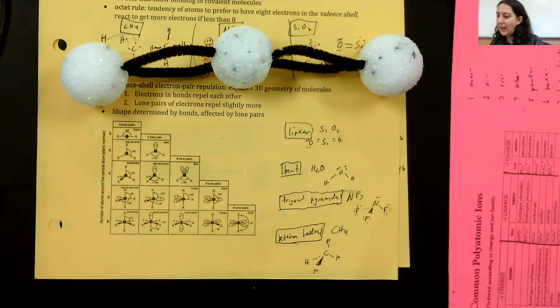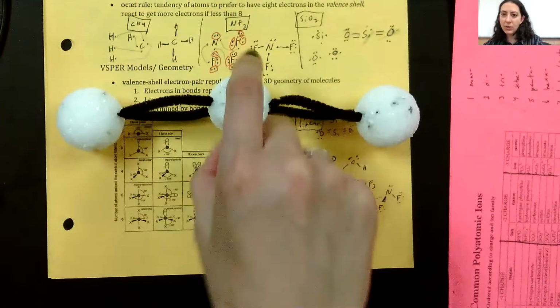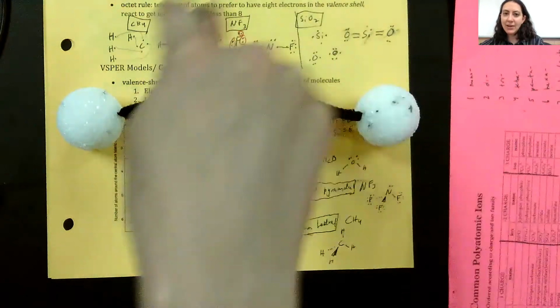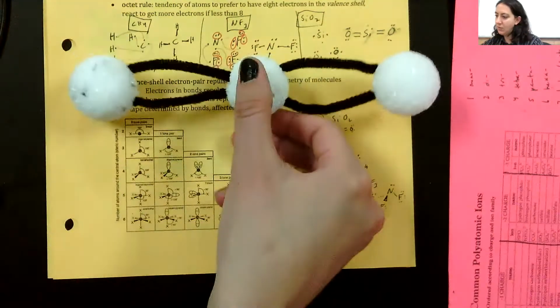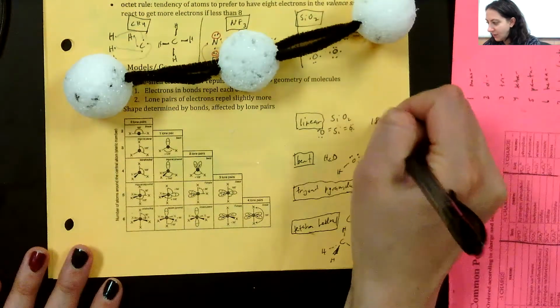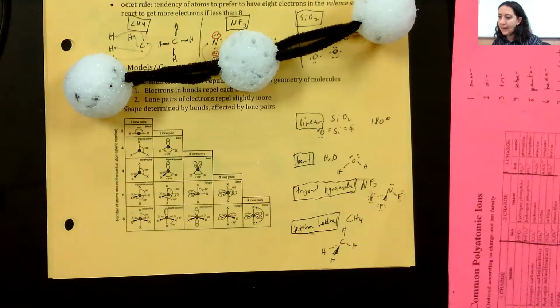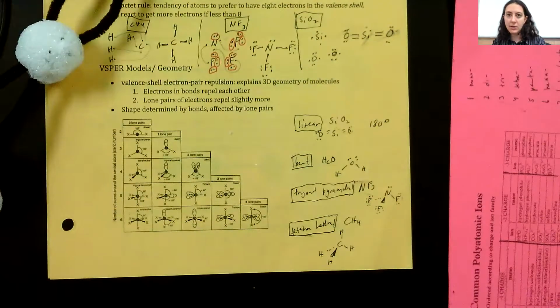It kind of comes up in the lab, but what you'll see is that for a linear molecule, we're looking at this angle right here. You can also think of it as this angle, any direction. What's the angle of that bond? In this case, it's 180 degrees. It's pretty straightforward.